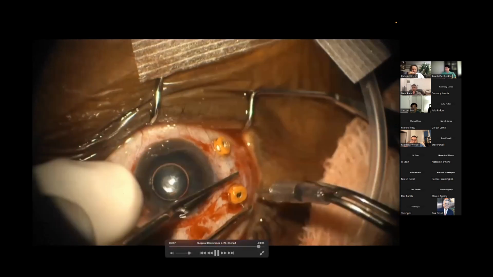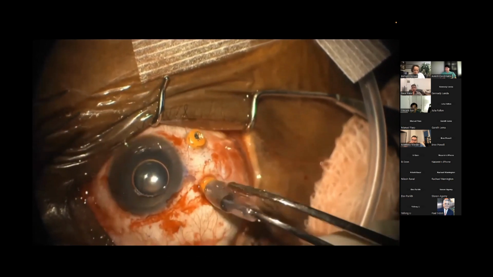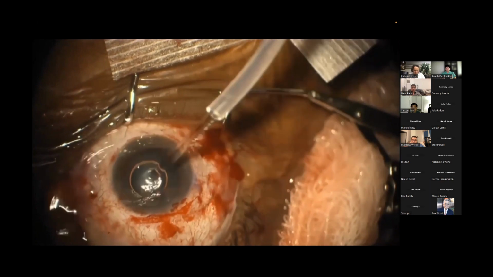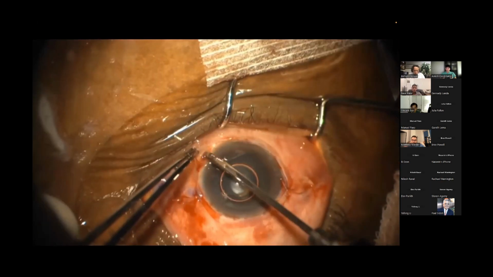And we use our infusion as a chimney to get out any air that remains in the posterior segment, rinse off to make sure there's no oil remaining, and close.